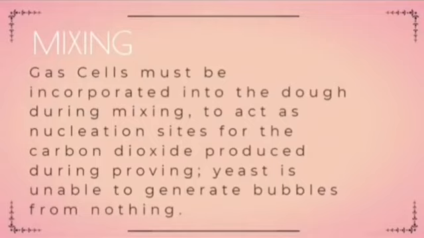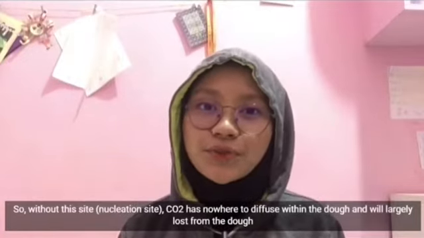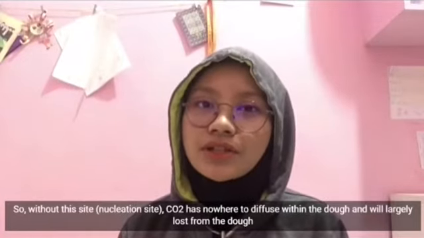Gas cells must be incorporated into the dough during mixing to act as nucleation sites for the carbon dioxide produced during proving. This is because yeast is unable to generate bubbles from nothing. So, without these sites, carbon dioxide has nowhere to diffuse within the dough and will largely be lost from the dough.